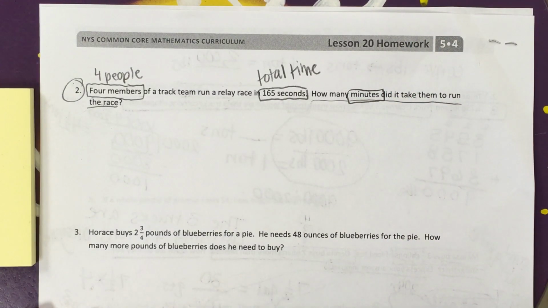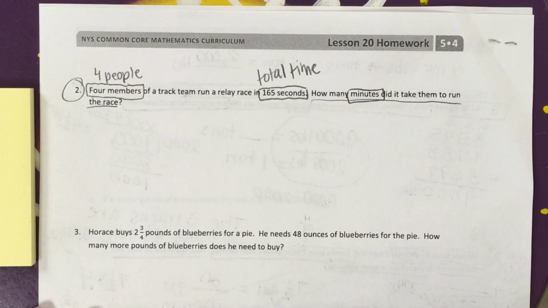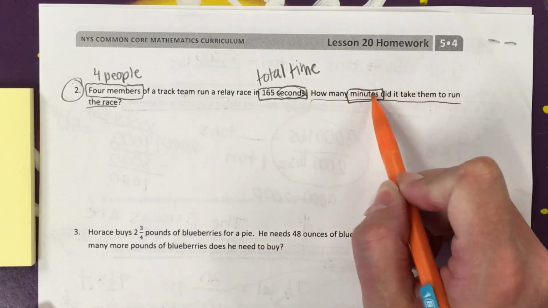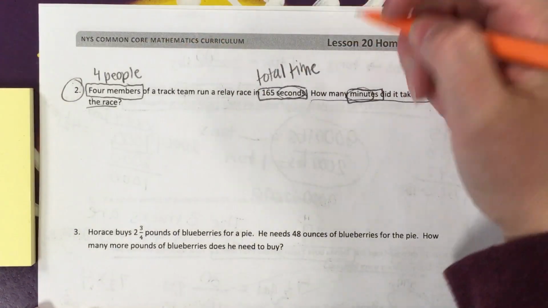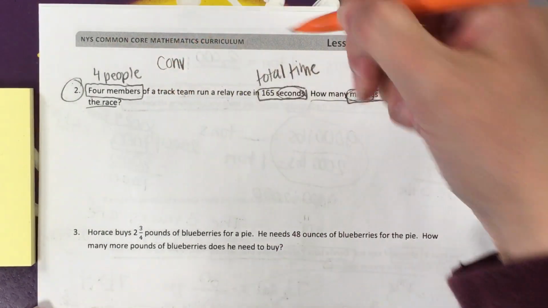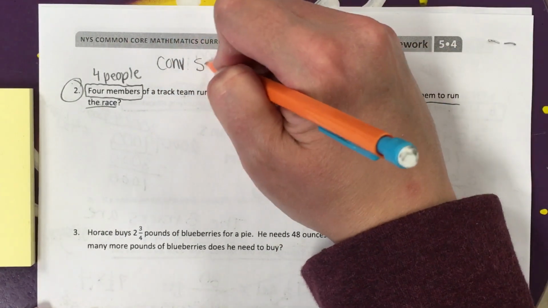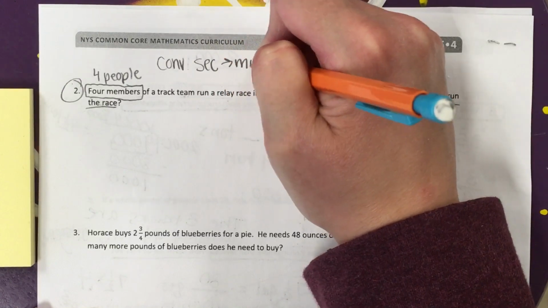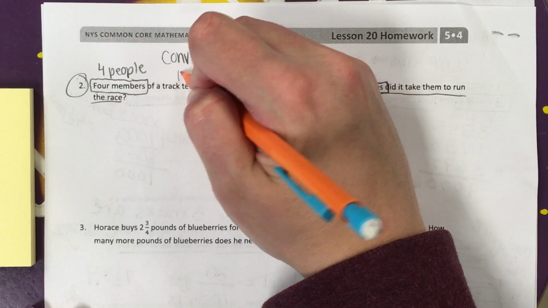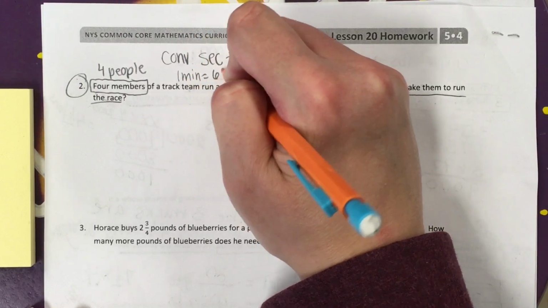So we're looking for units of measurement here. And here our units of measurement are time measurements. We have seconds and we have minutes. So there's a conversion here. I'm going to make myself a note. There's a conversion. We're going to go from seconds to minutes. And I know that the information I need to do that conversion is this: 1 minute equals 60 seconds.